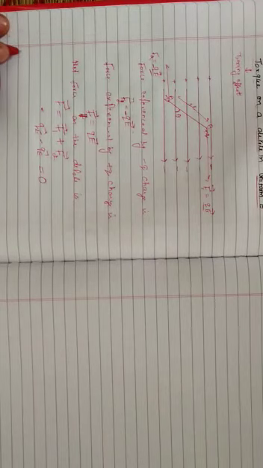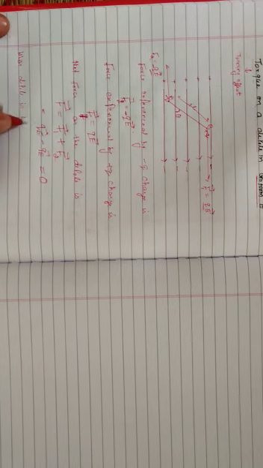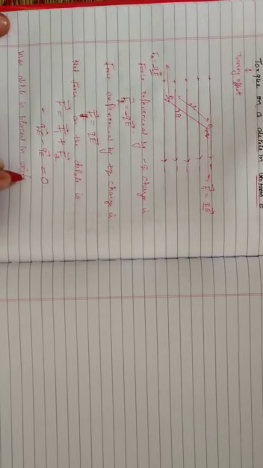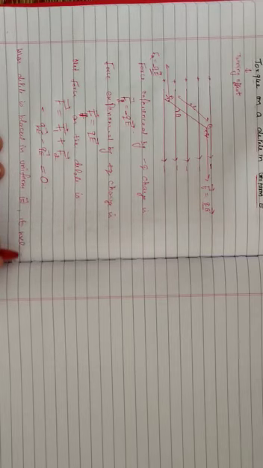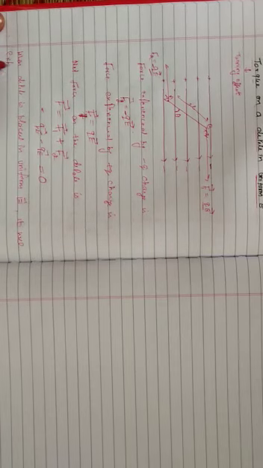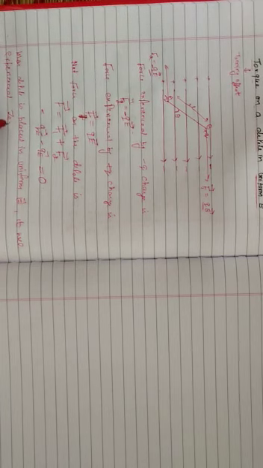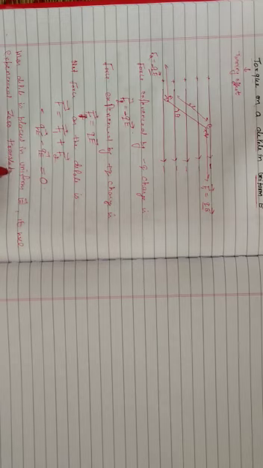This proves that when a dipole is placed in a uniform electric field, it experiences zero translatory force.